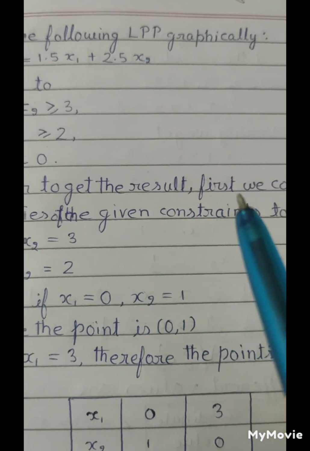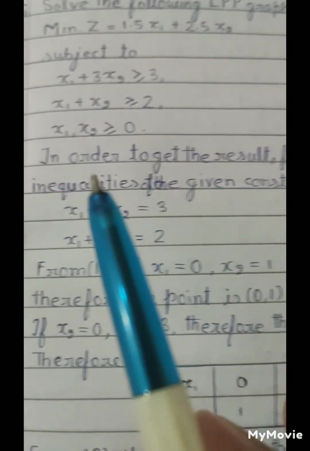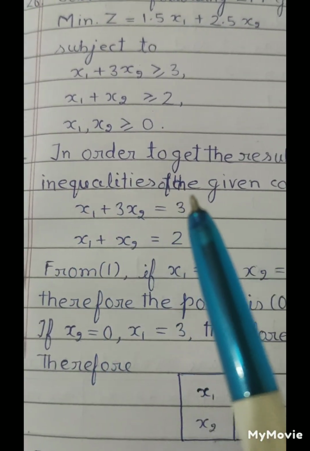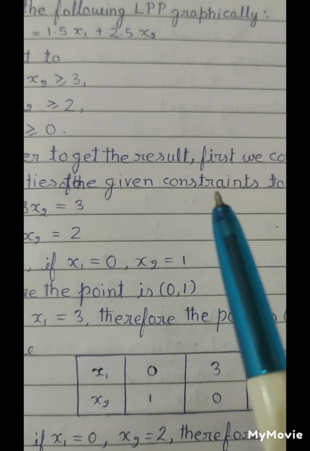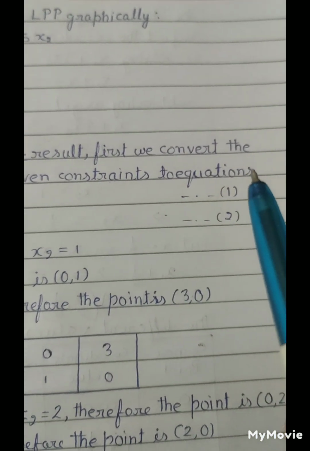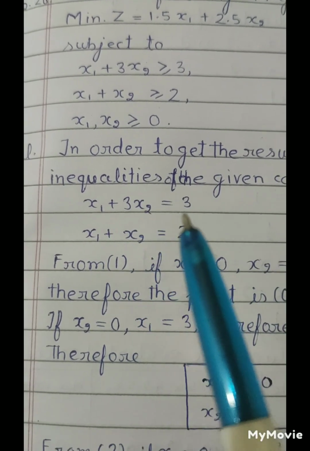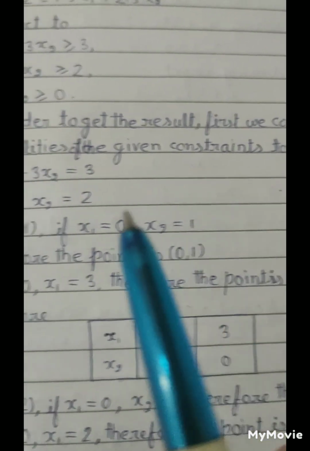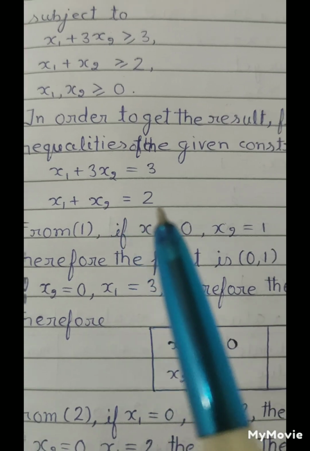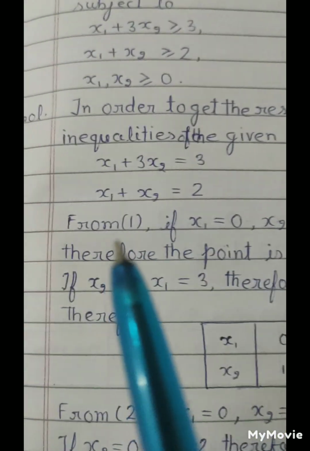Solving: in order to get the result, first we convert the inequalities of the given constraints to equations. x1 plus 3x2 equals 3, equation 1; x1 plus x2 equals 2, equation 2.